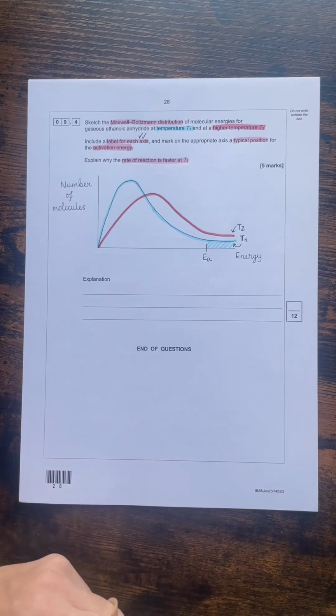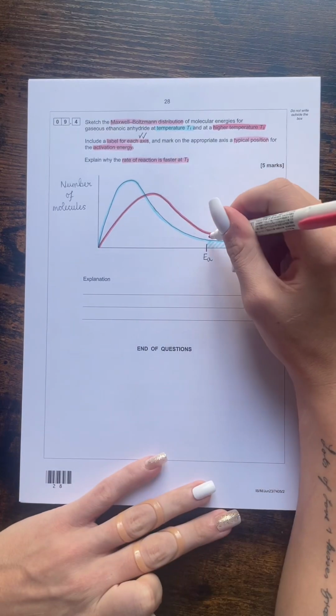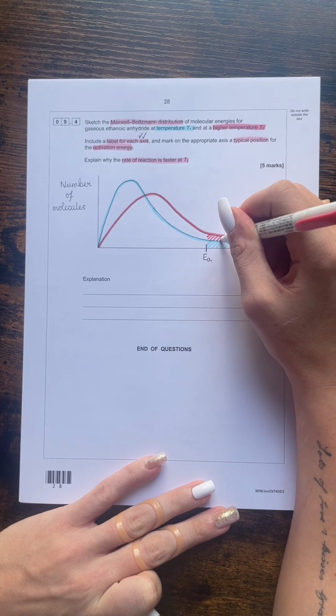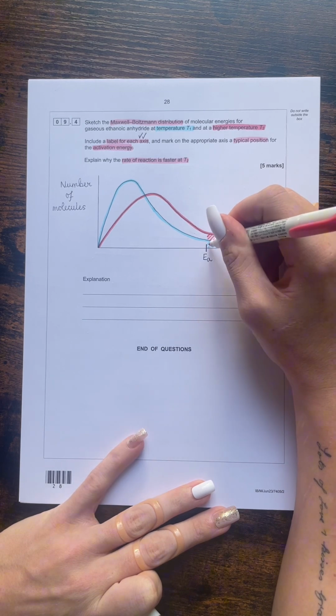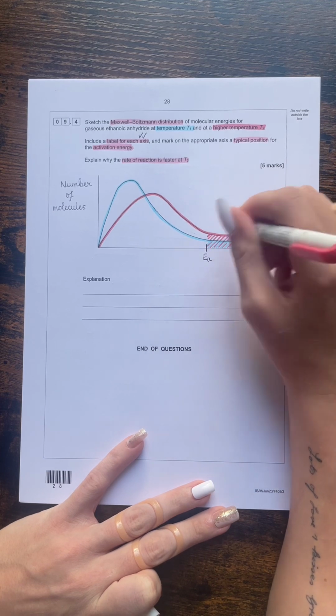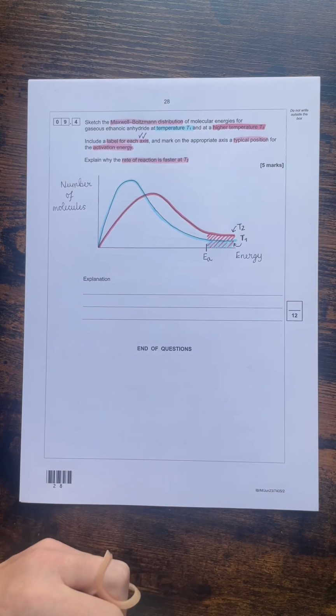When we increase the temperature to T2, we now have all of these extra molecules that have the activation energy. So it's all of these ones down here and all of those extra ones.